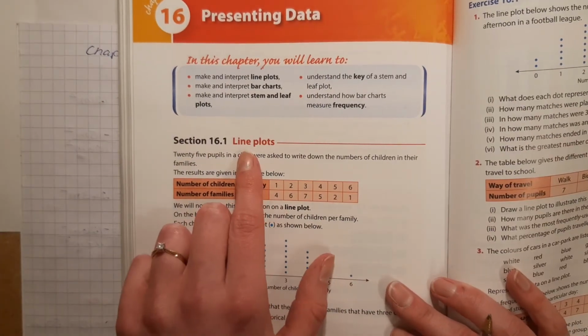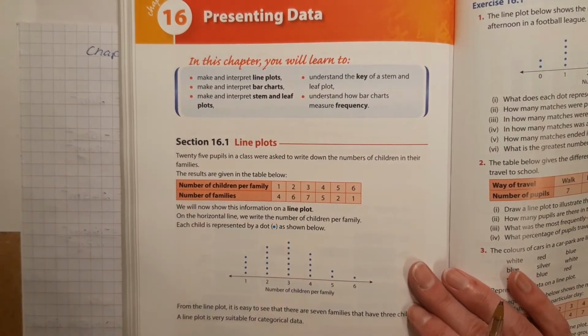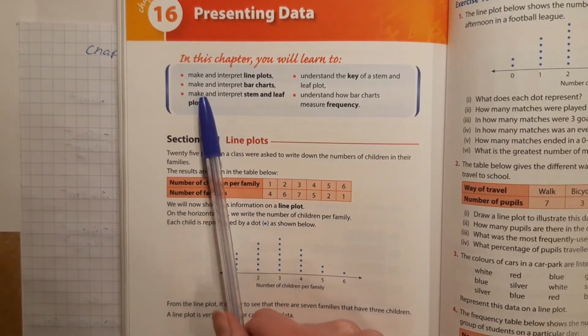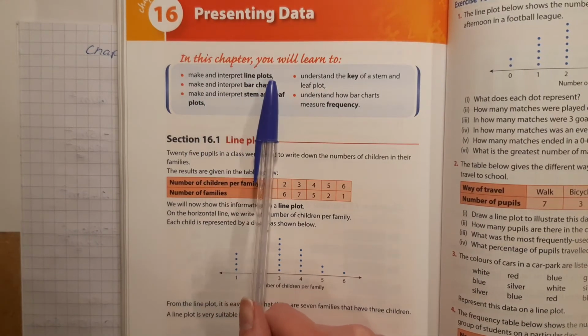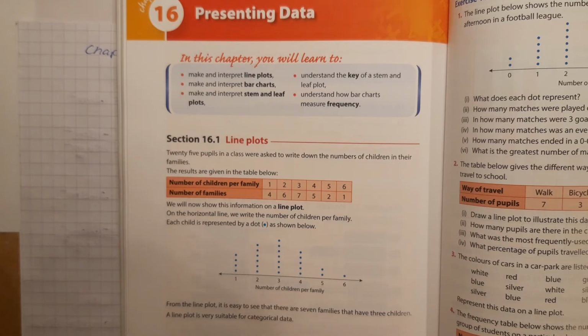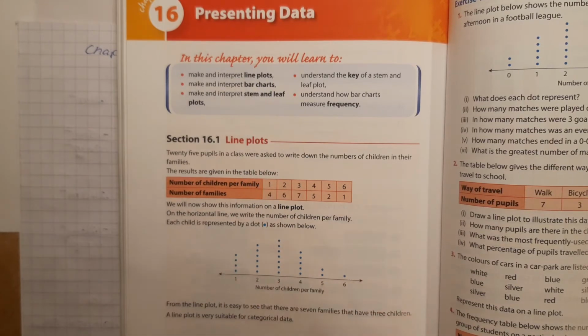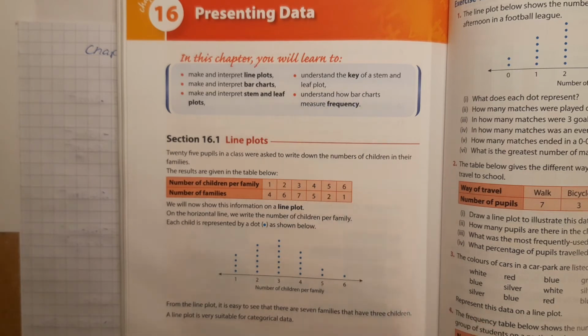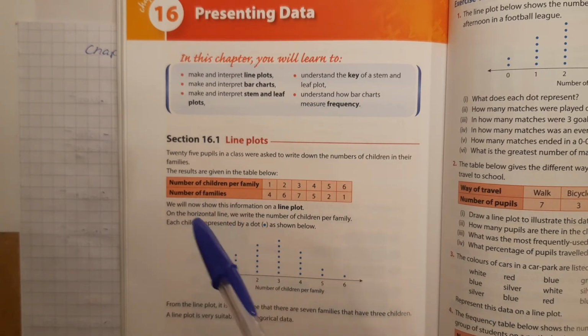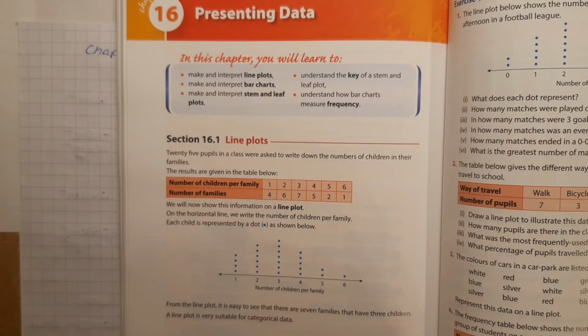So, as I was saying, presenting data, at the end of this chapter, you'll be able to interpret line plots. And I'm going to explain what line plots are in a minute. I'm going to explain what bar charts are next week, and stem and leaf plots. And hopefully by the end of the next week or 2, we'll have done all the different types of ways of presenting data. And we'll be able to read tables. That's basically what you need to be able to do by the end of this chapter.